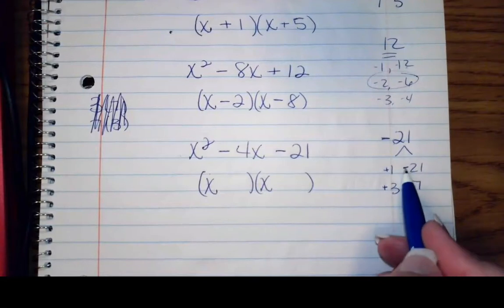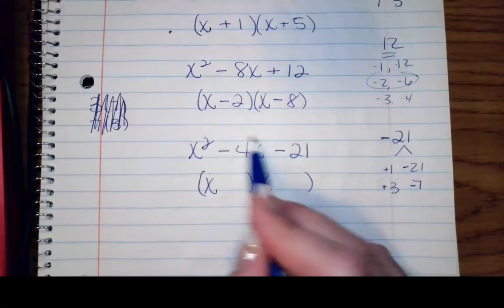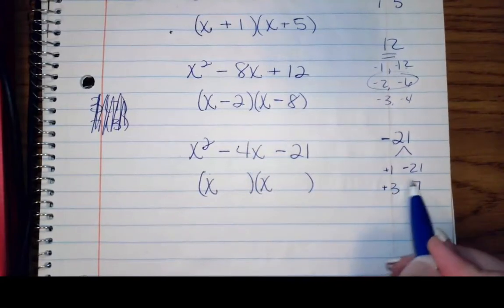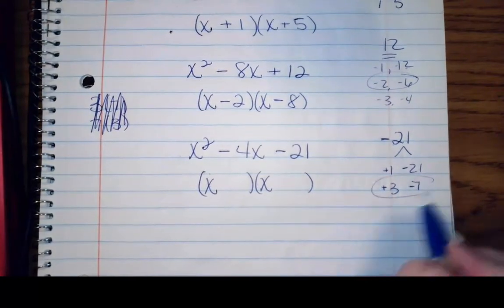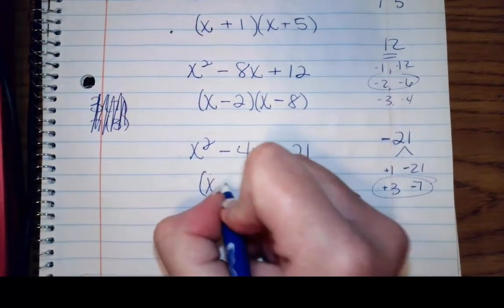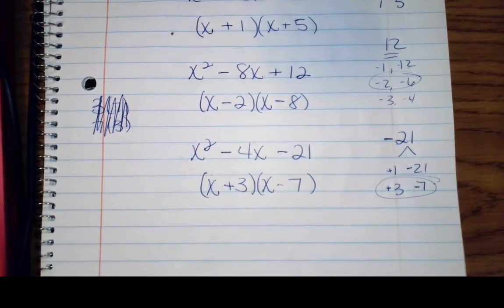I've got two options. Well, -21 plus 1 is -20. That's not it. I'm looking for a -4. -7 plus 3 is -4. So those are my magic numbers. So I'm going to put a +3 and a -7. Okay, so now we know how to factor those.